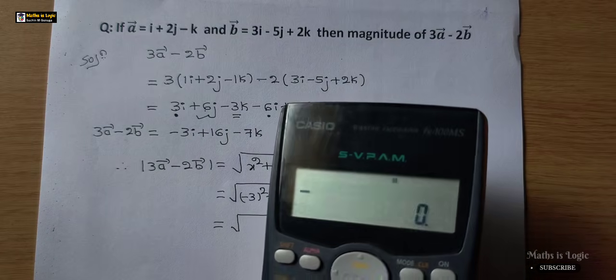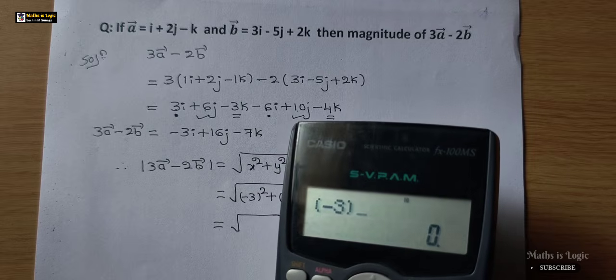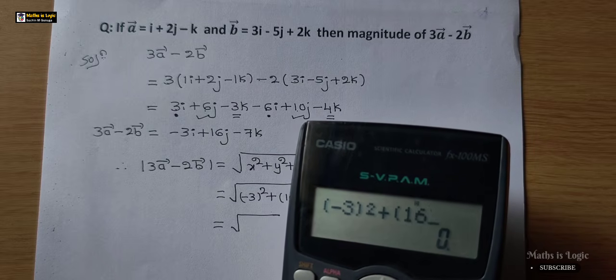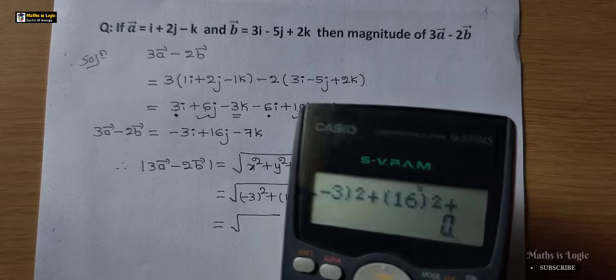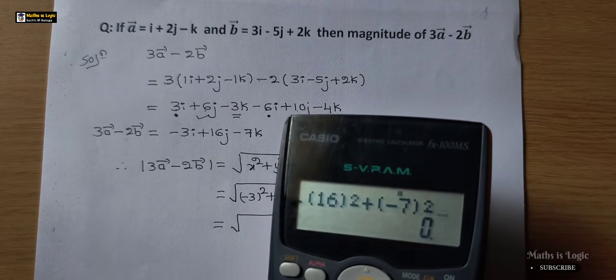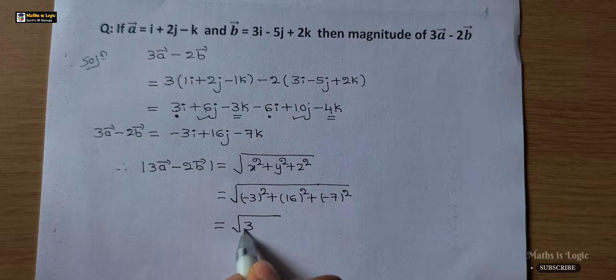First is minus 3 square plus 16 square plus minus 7 square. So answer is 314. Therefore final answer is square root of 314.